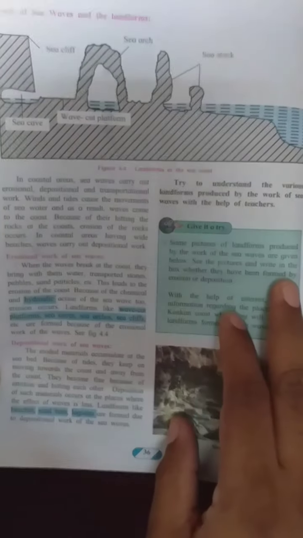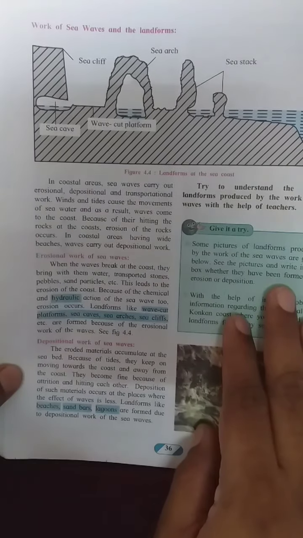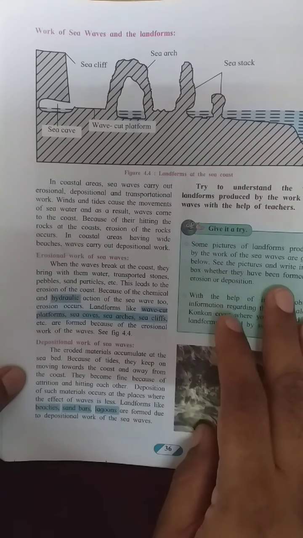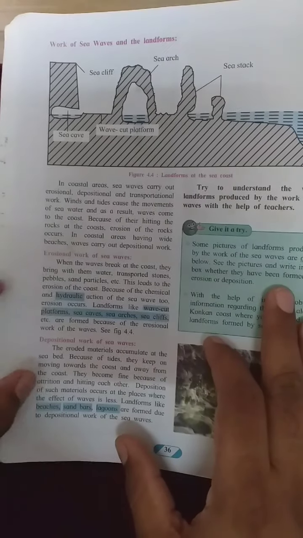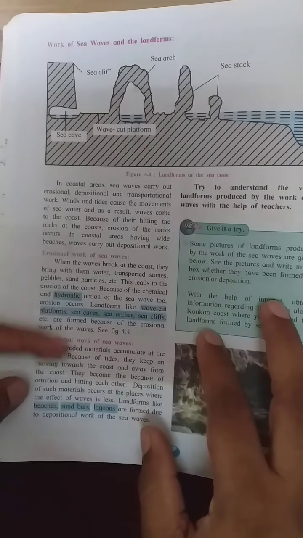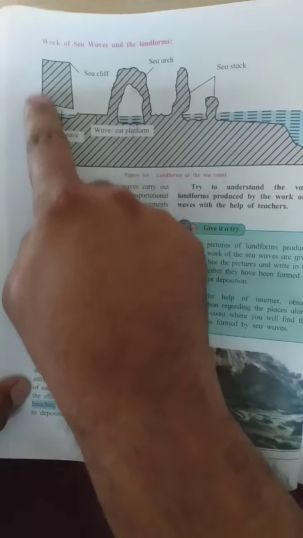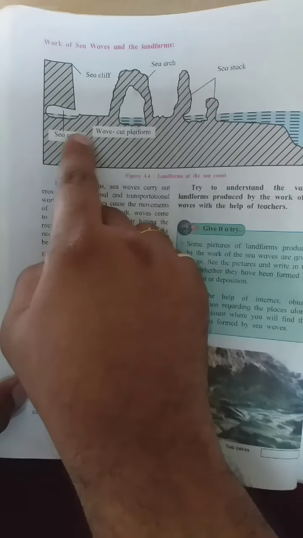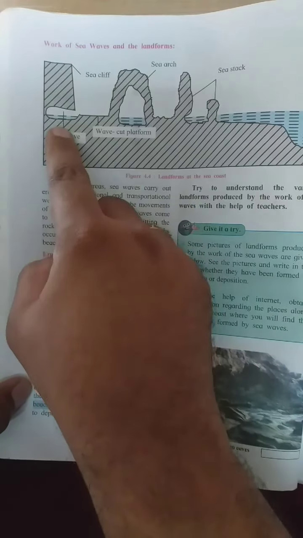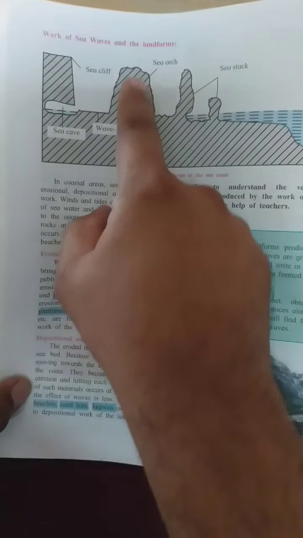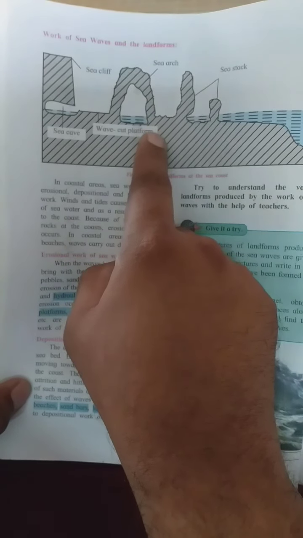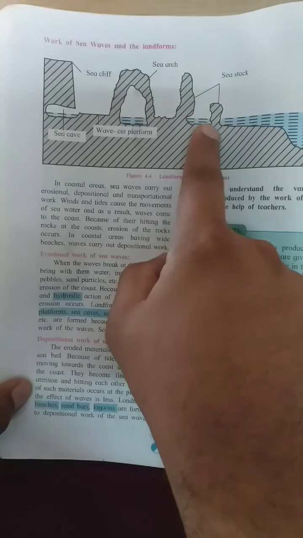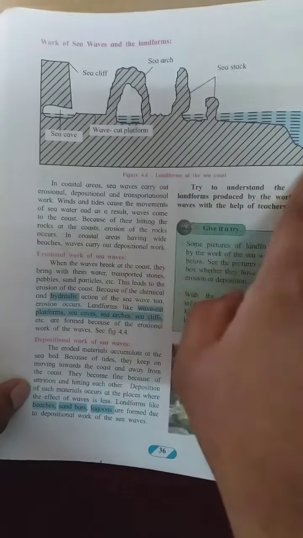Here you can see the work of sea waves and the landforms. Earlier we saw only the work of wind. Now this is on the sea waves. You can see the rock being cut, so a sea cave is made. Sea cliff, this is a sea cliff. Then you can see a wave cut platform. Then this is called a sea arch. You can see the sea stack. Okay, these are the landforms.